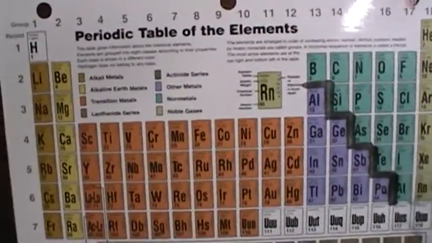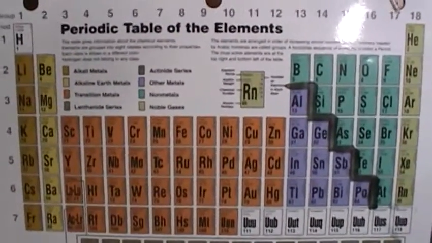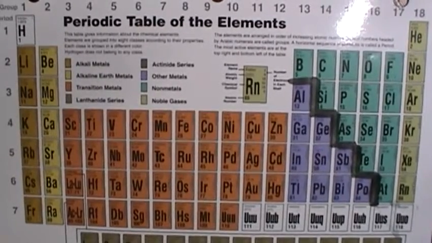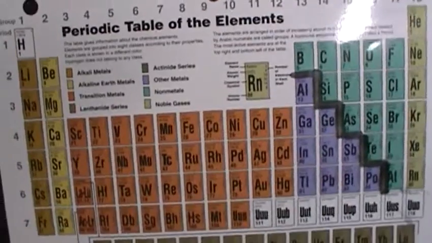This review video is going to be a very quick one about Bohr models. So, quick review on our periodic table. When you're doing the Bohr models, you're going to have to read group and period information in a specific way.